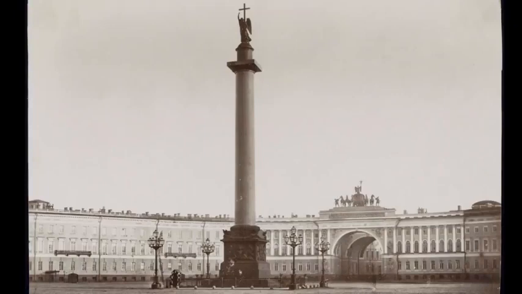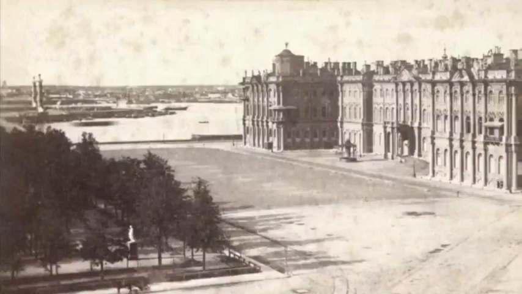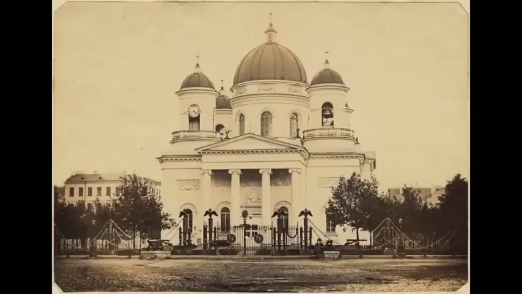The population of St. Petersburg in the 1860s was, we are told, roughly 500,000 people, and yet there is not a soul in sight. Where is everybody?